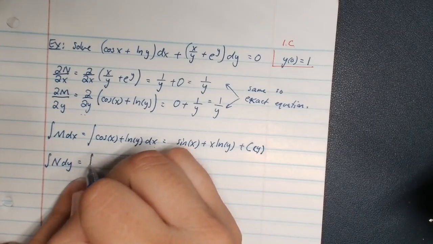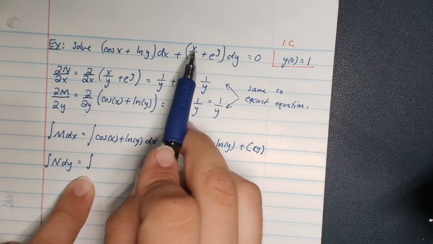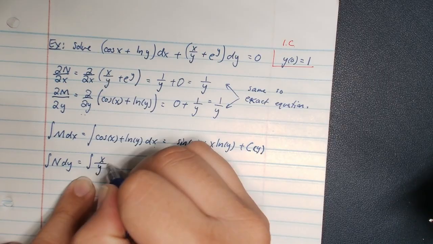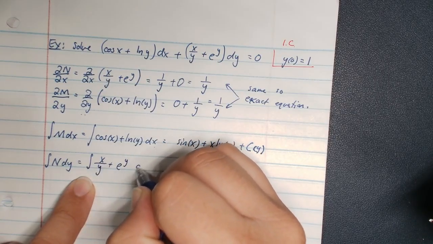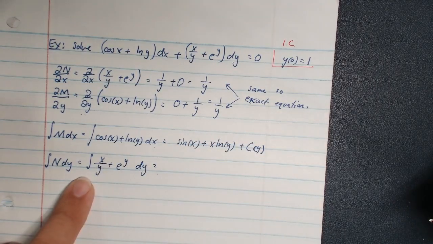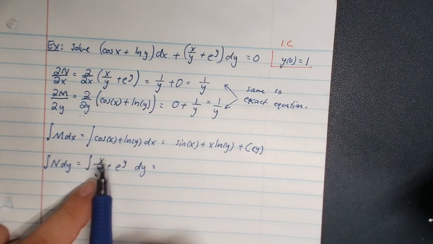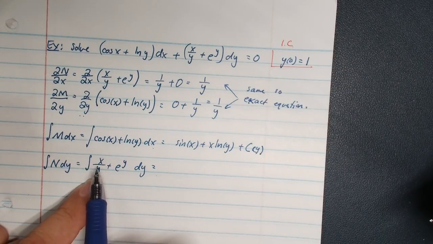Over here, I'm going to take the integral with respect to y of x over y plus e to the y, like this. Now if I take an antiderivative, I'm going to treat y as the variable, which means here I have constant over y.